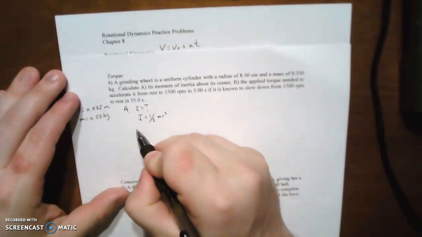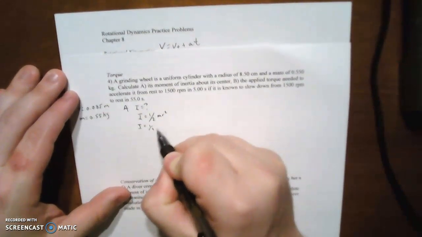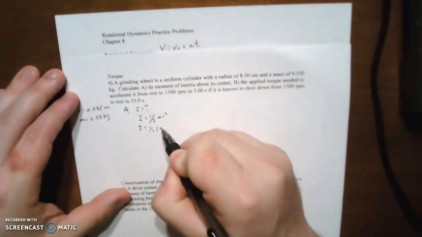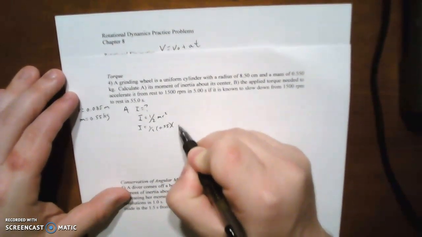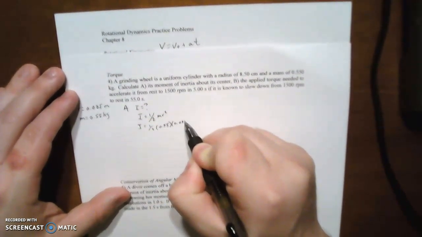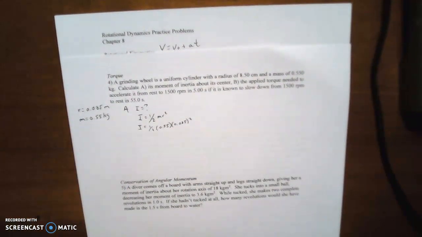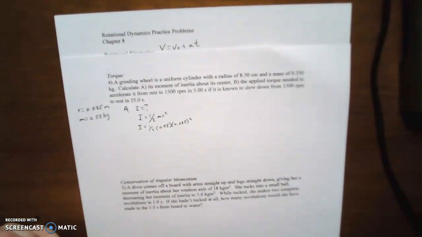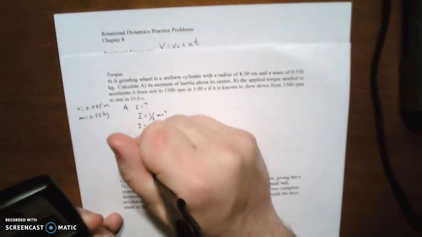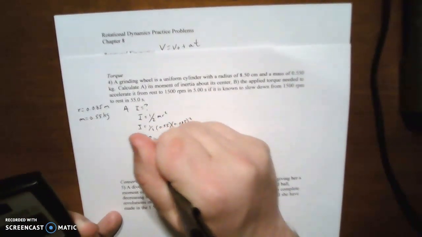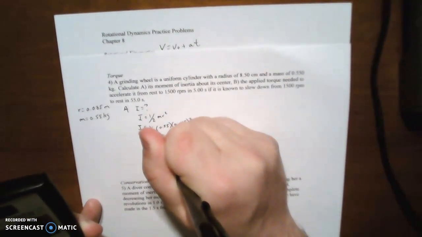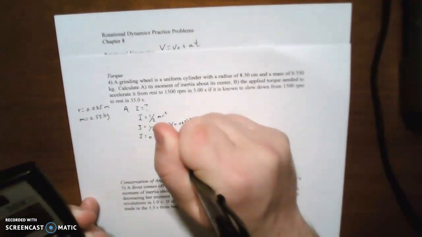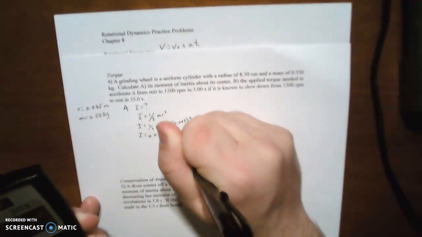So plugging into this, we have I equals 1/2 times our mass, 0.55, times 0.085 squared. And plugging that in, we get I equals 0.00199 kilograms meters squared.